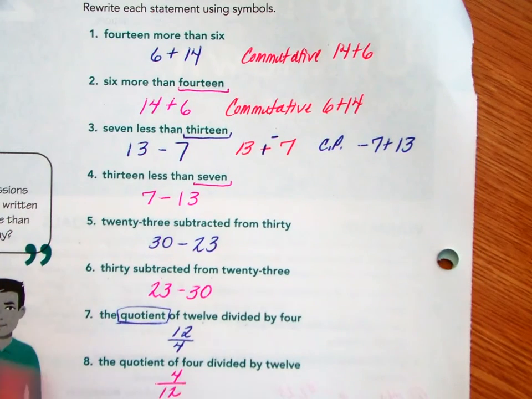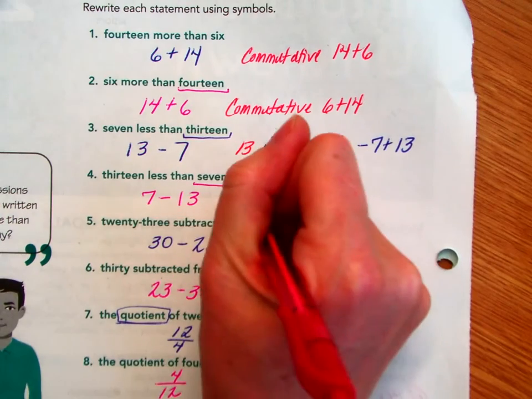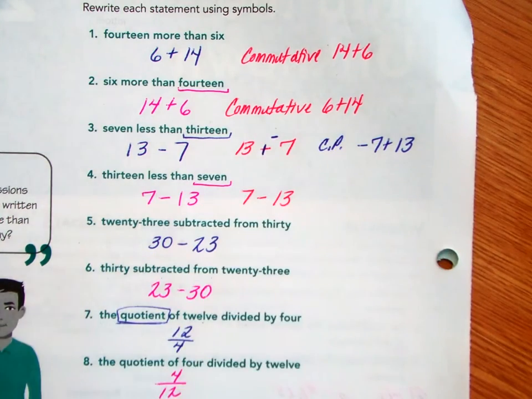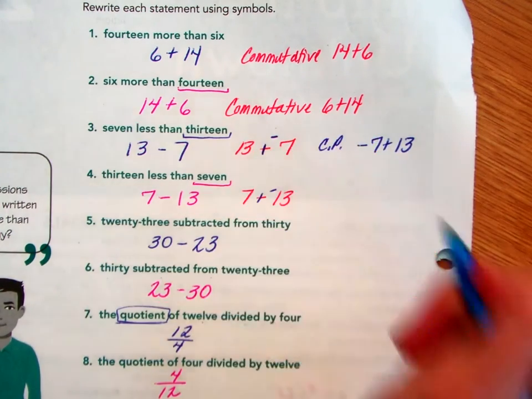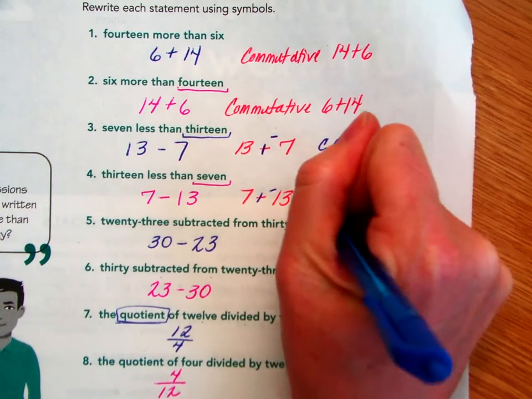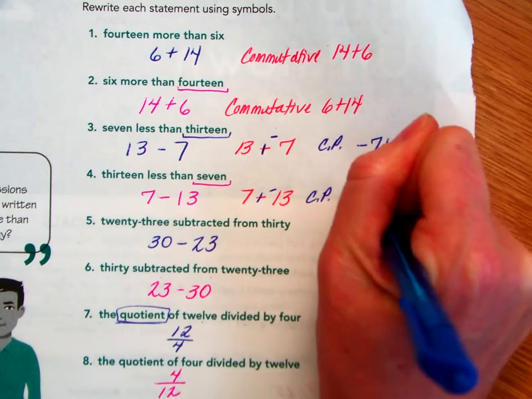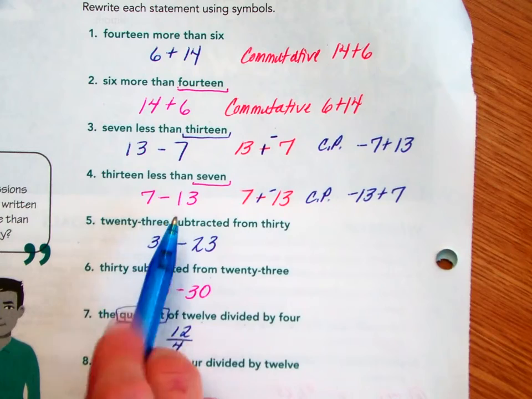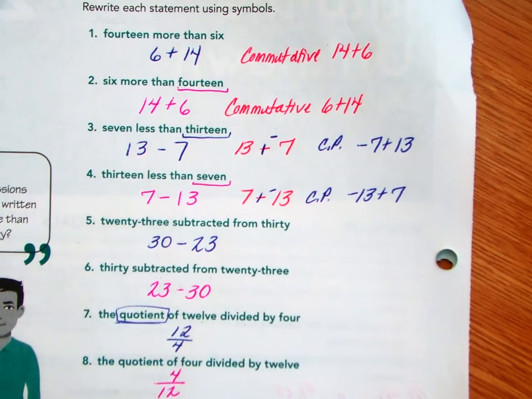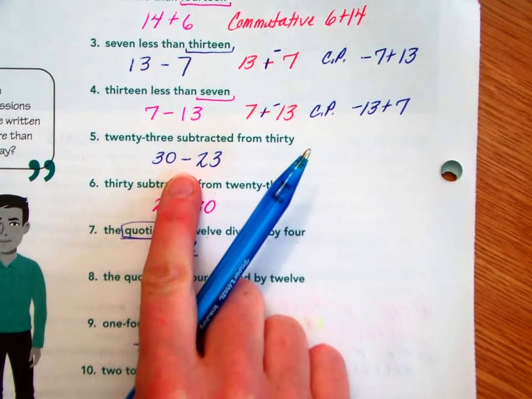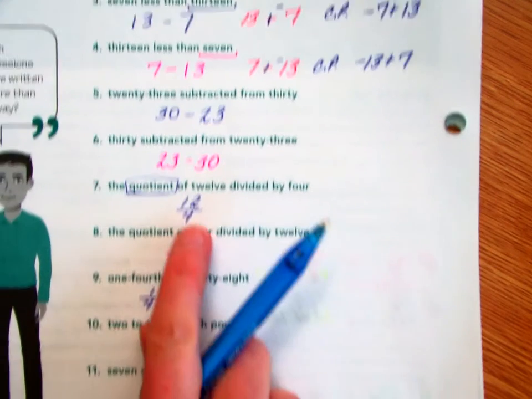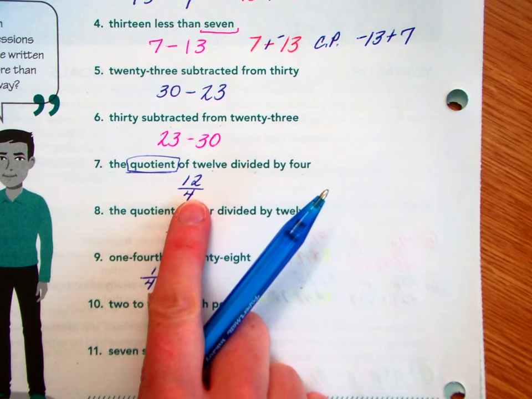Same would be true on the next one. If we change it to 7 plus a negative 13, we again apply the commutative property and go to negative 13 plus 7. Your answer should end up being the same whether you evaluate this one or this one. Here, again, we'd have to add the opposite and then apply the commutative property. Same here. Is there another way to write this?